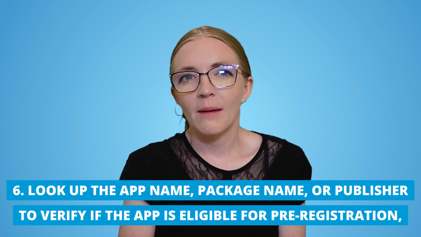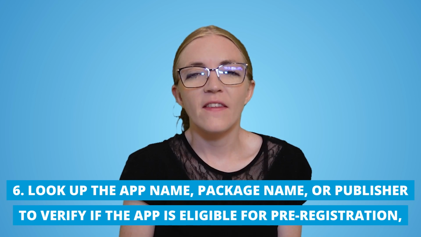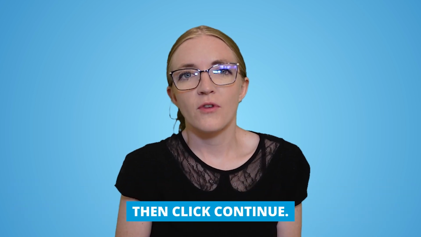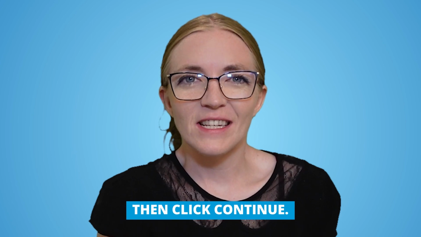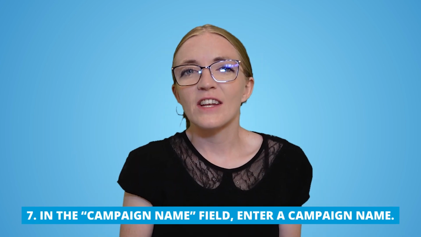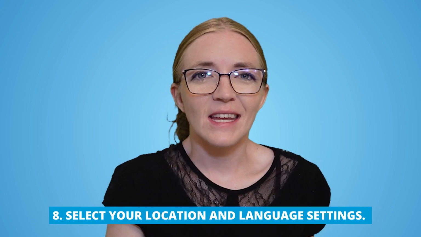Click App Pre-Registration. This is for Android only, remember. And look up your app name, package name, or publisher to verify that the app is available for pre-registration. Click Continue once you find it. In the campaign name field, enter a campaign name that makes sense to you. You'll then choose your location and language settings. Remember that your campaign will only show in countries where your app is available for pre-registration.